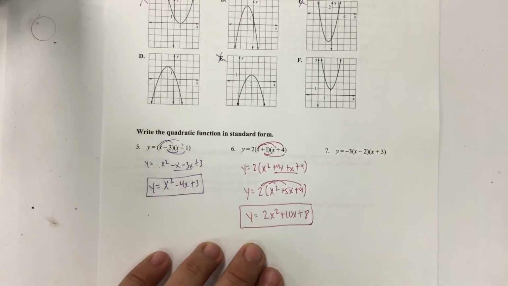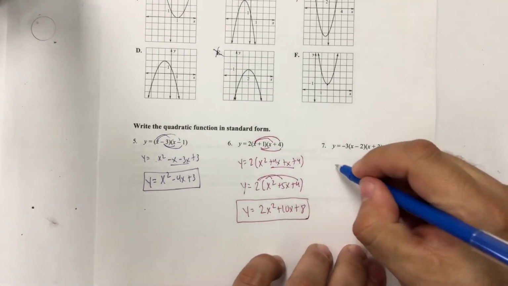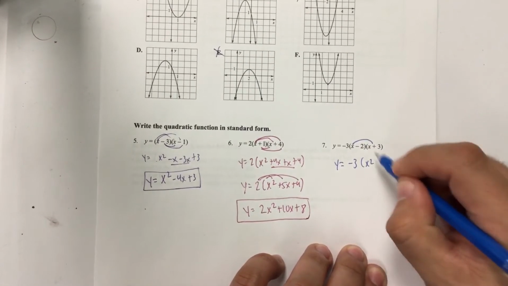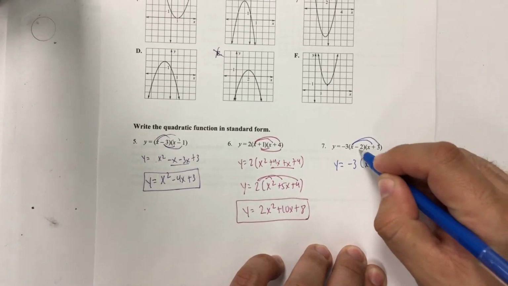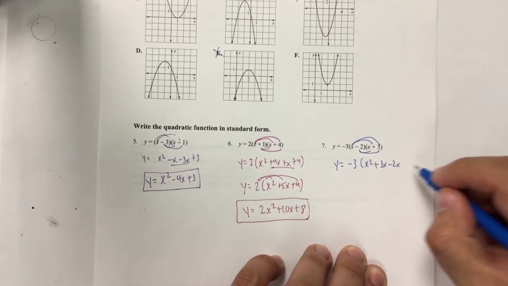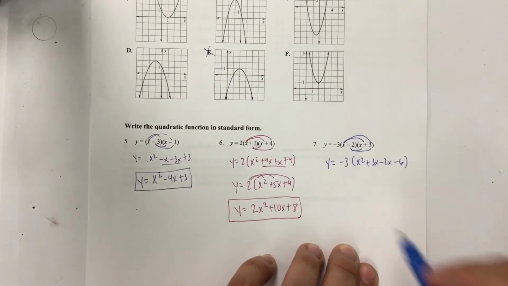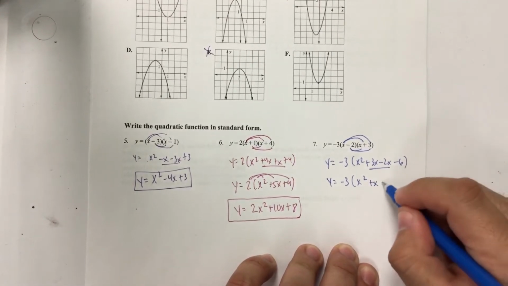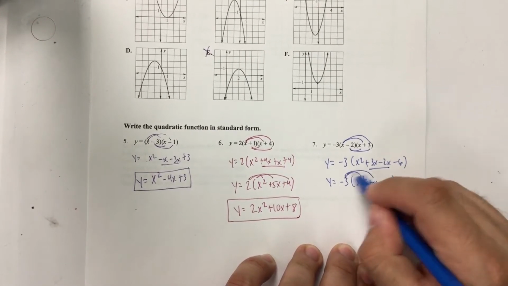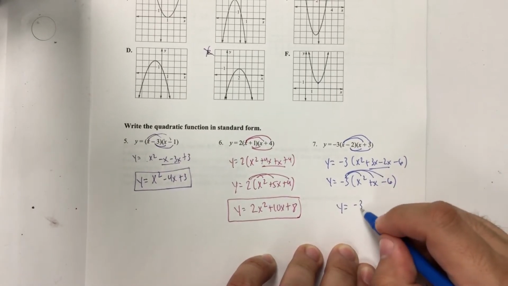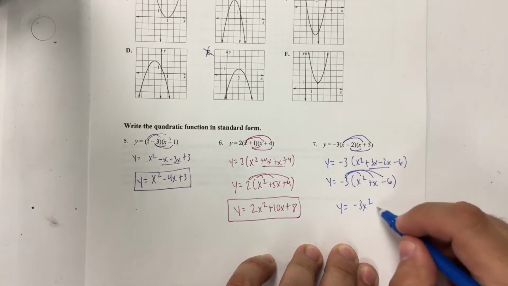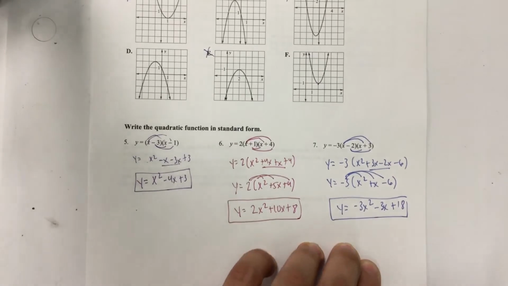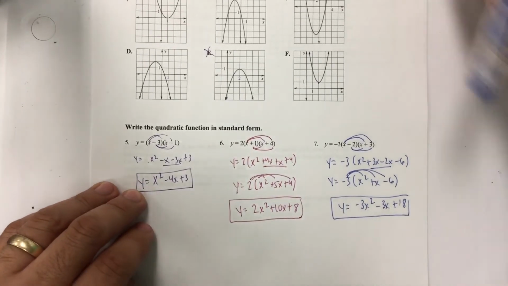And then for my last problem here, same thing. We're going to first start by FOILing out the x here. So x times x is x squared. X times 3 is 3x. Negative 2 times x is negative 2x. Negative 2 times 3 is negative 6. Now we're going to combine our like terms. So x squared, 3x minus 2x is positive x, minus 6. Last, we distribute our negative 3, and we come up with our standard form. So negative 3x squared, negative 3 times x is negative 3x, and negative 3 times negative 6 is positive 18. All right, now we're on to the next problem.